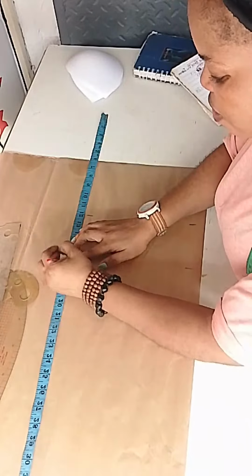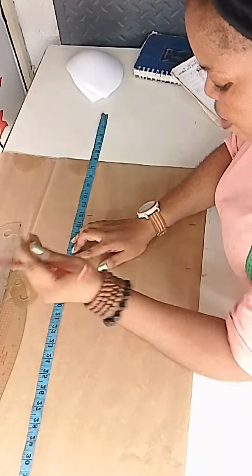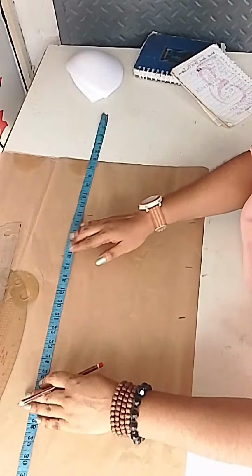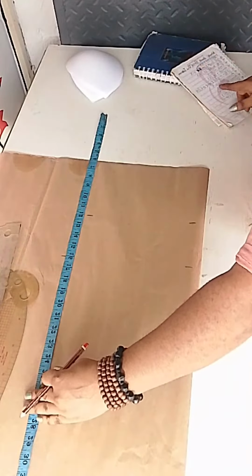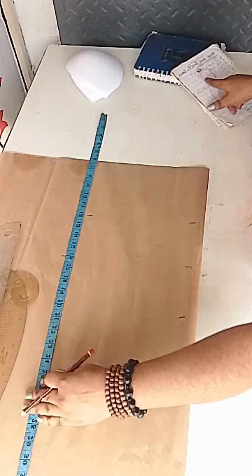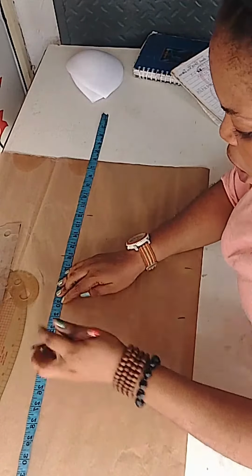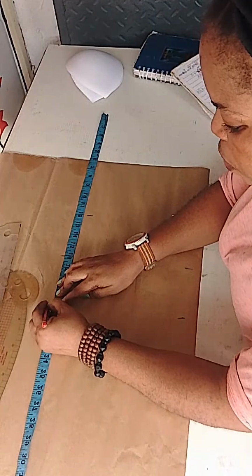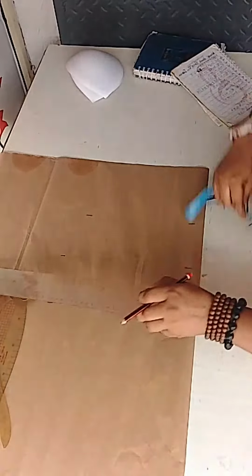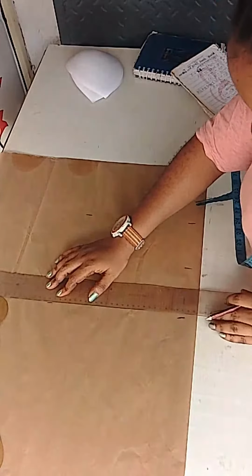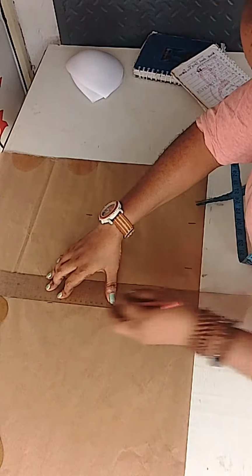So we have 16, right? We have 16, and then we also have, what do we have here? 17.5, 18 plus 2 for seam allowance, making 20. Okay, so this is our vertical measurement. So I'll just go ahead to connect these lines together.